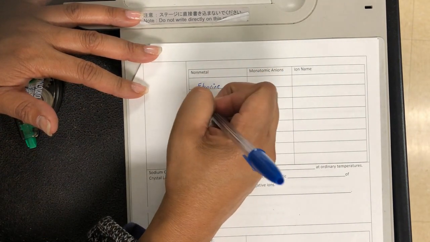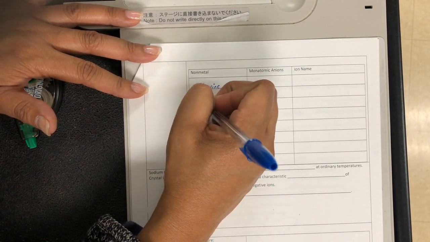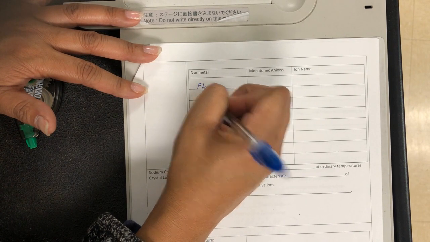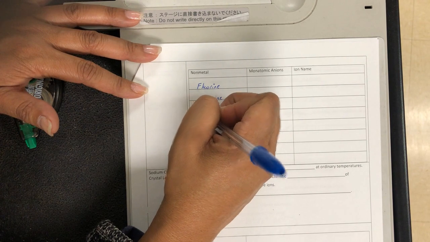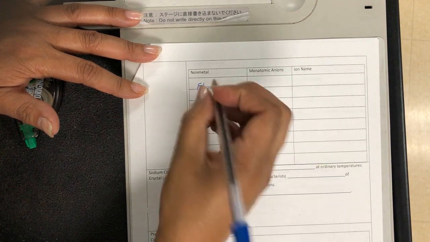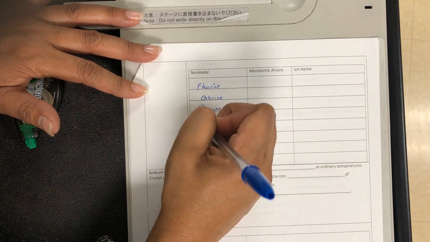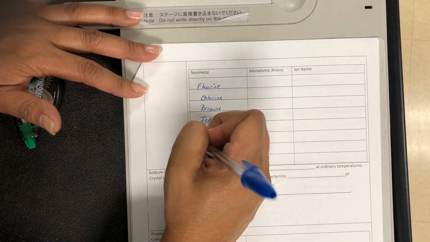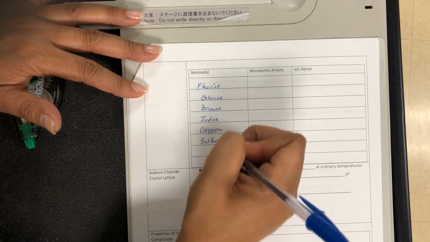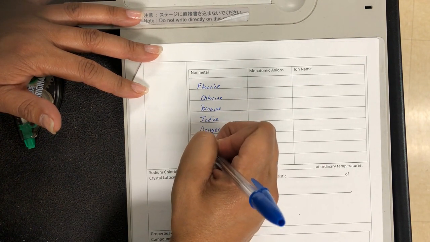Chlorine. Bromine. Iodine. Oxygen. Sulfur. Nitrogen.